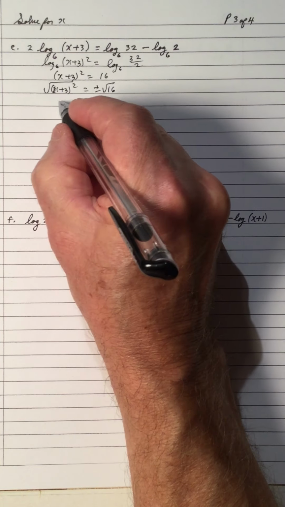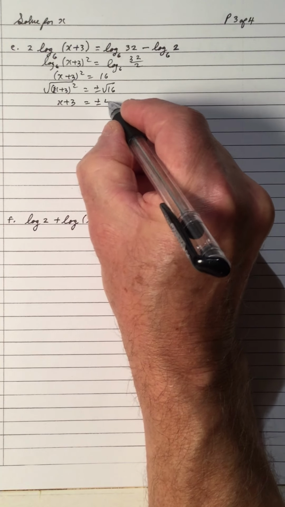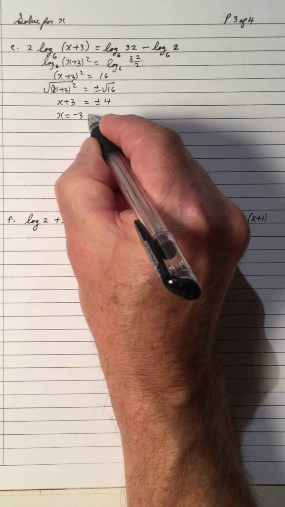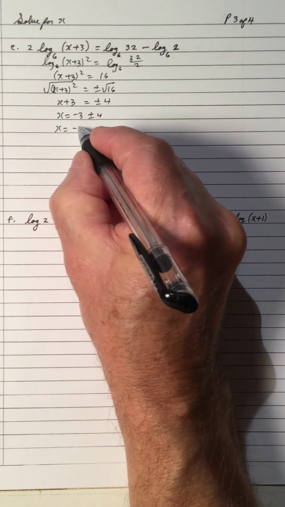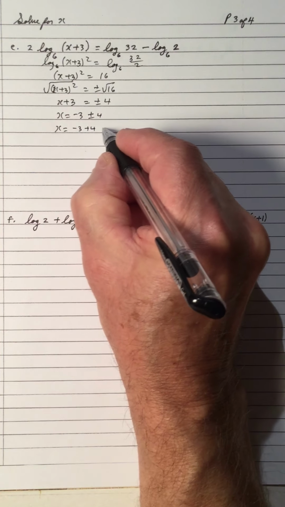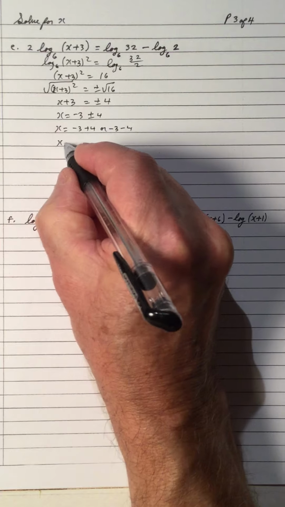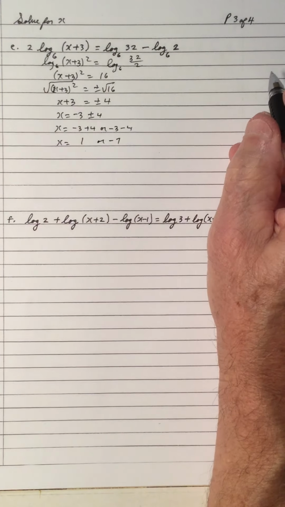The square root of x plus 3 squared is x plus 3, equals plus or minus 4. So x equals negative 3 plus or minus 4. x is equal to negative 3 plus 4 or negative 3 minus 4. So that means x is equal to 1 or negative 7.